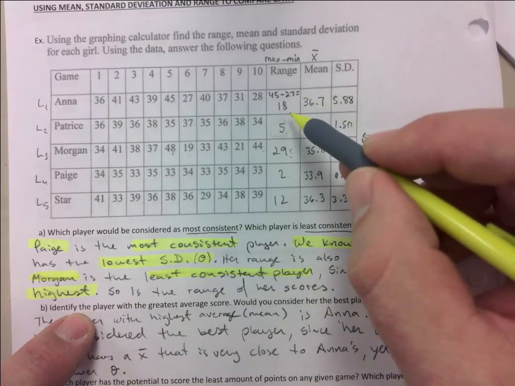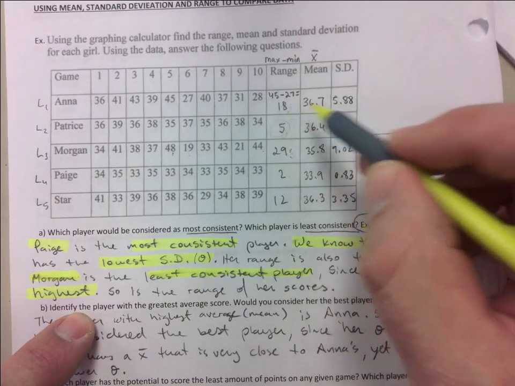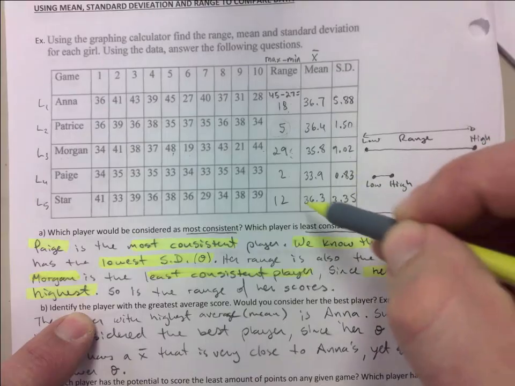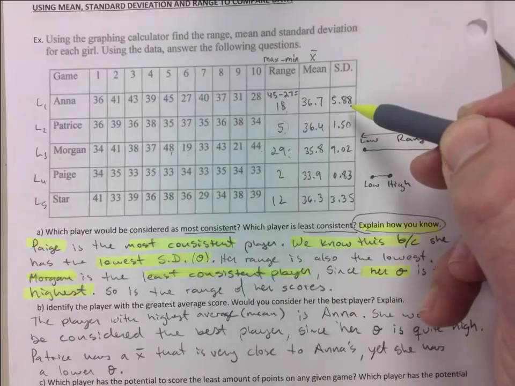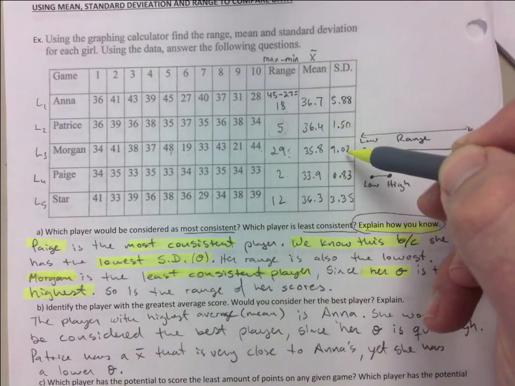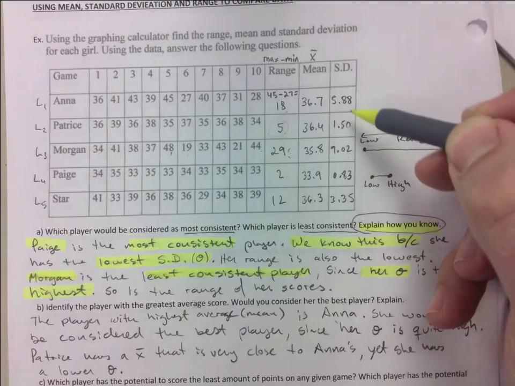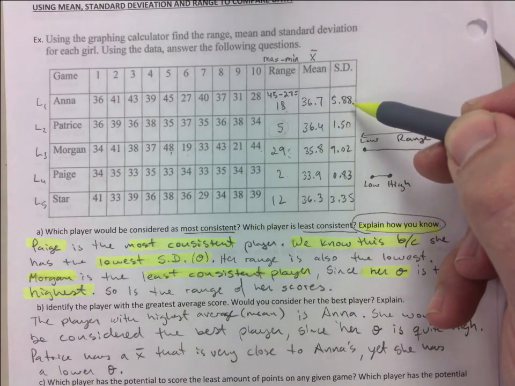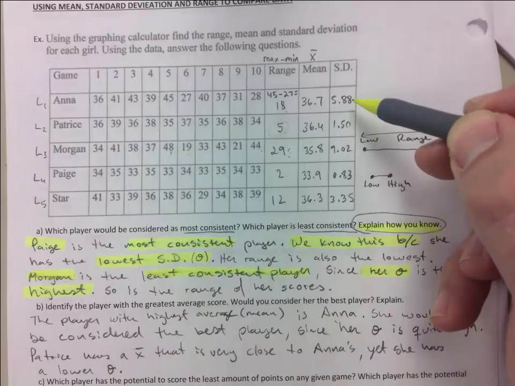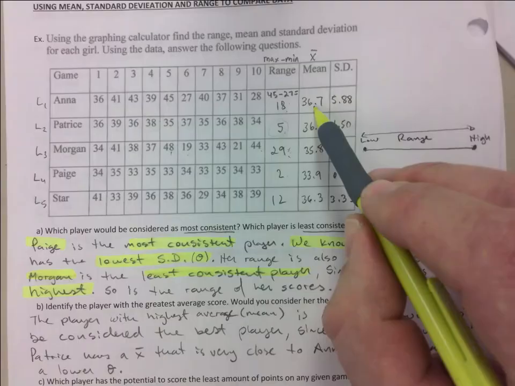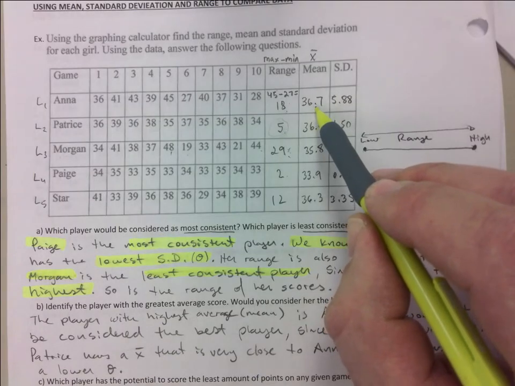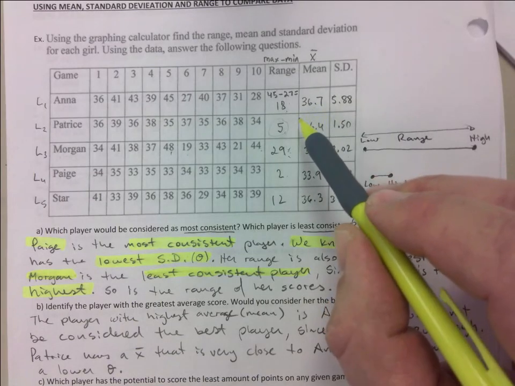But look at her range or standard deviation compared to all the other ones. This is the least consistent. She'd be the second least, like second lowest in terms of consistency. So just having a high average does not necessarily mean you're the best player. That's basically what we're trying to say here.